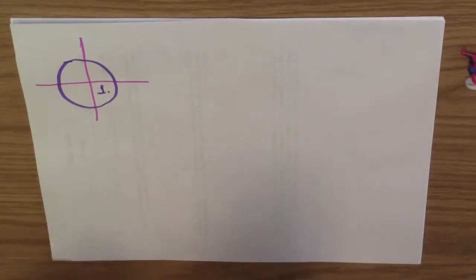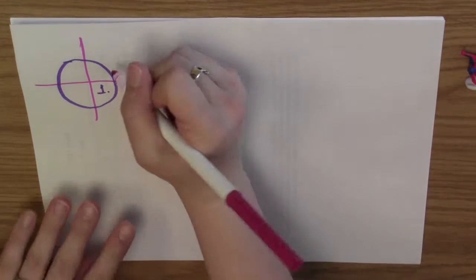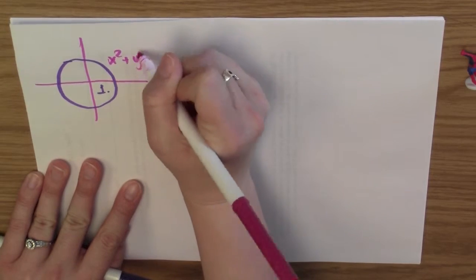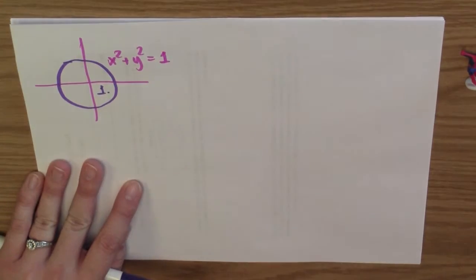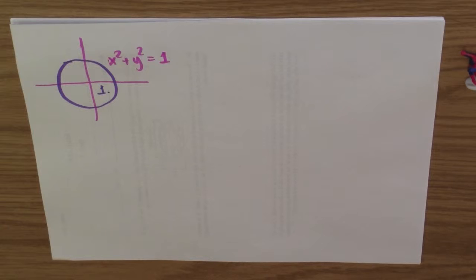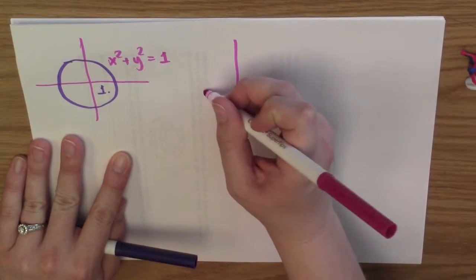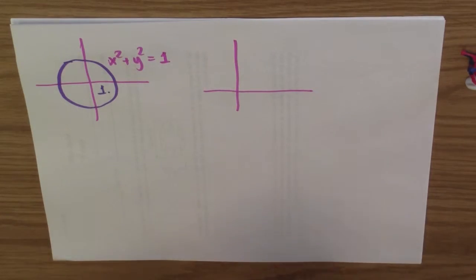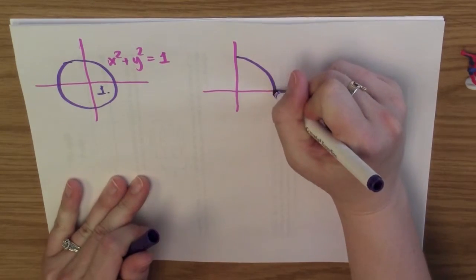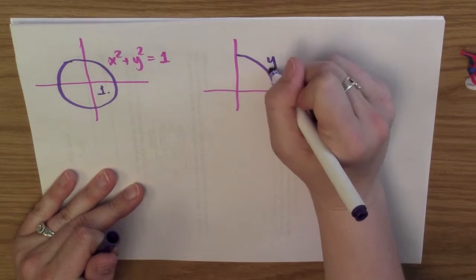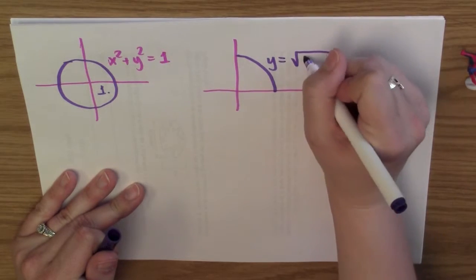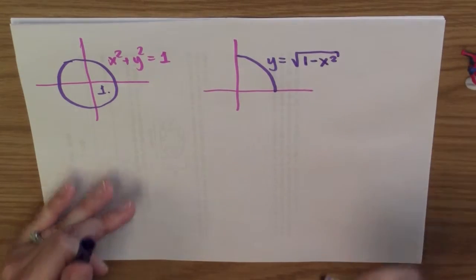So this is a circle of radius 1, and I know that the equation for this circle is usually given by x squared plus y squared equals 1 squared, or just 1. This integral would be pretty hard to take if I didn't restrict myself, but I know that circles are really symmetric. So what I'm going to do is focus on what's happening in the first quadrant. Here my equation is y equals the square root of 1 minus x squared.